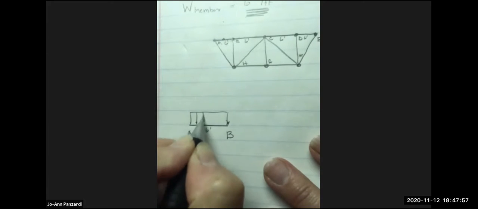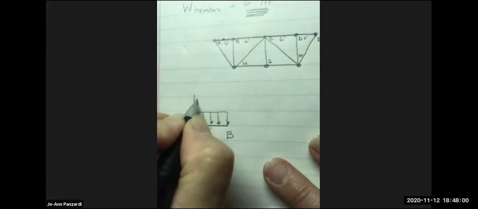Here's AB. Can you see this? Yeah. They said this is 6 feet long and the distributed load is 6 pounds per foot. Oh, okay. What's this equal to? 36 pounds. Yeah, 36 pounds. Because it's 6 pounds per foot. Every foot is 6 pounds. 6 times 6 is 36. This timber beam weighs 36 pounds.